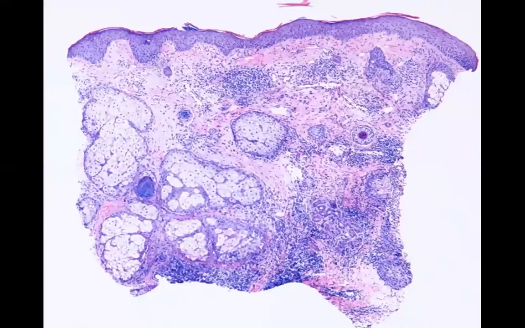This is what rosacea looks like. Rosacea, on the other hand, you see a little bit of sun-damaged skin. You see dilated blood vessels. See how dilated these blood vessels are? Perivascular inflammation and perifollicular inflammation. And this perifollicular inflammation can become granulomatous.